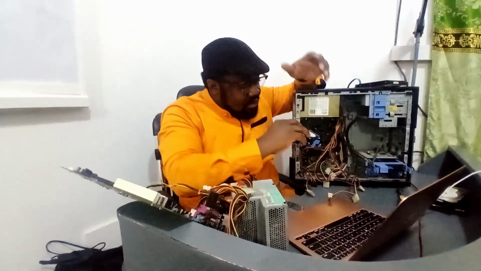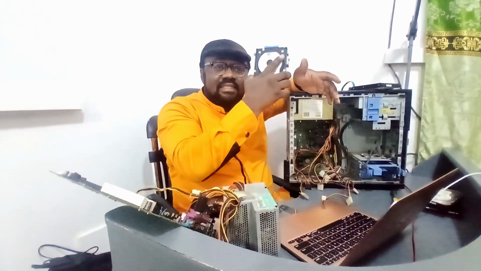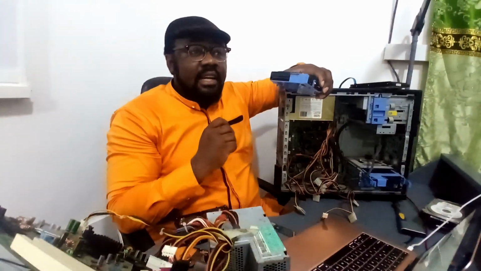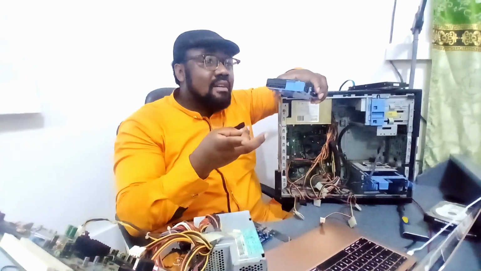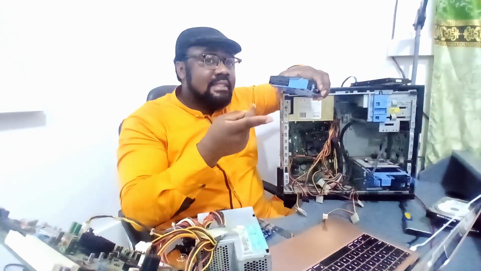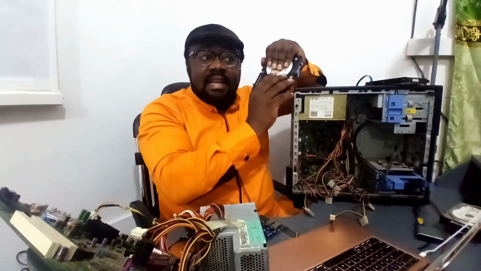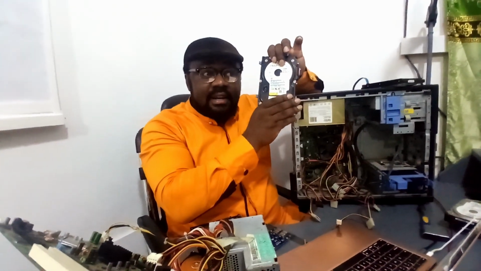When someone opens your computer and removes this, they have removed everything the computer remembers, including the operating system, all the programs installed, and all your personal data. Everything is here. This is what stores every information on the computer. So it is very important, right?